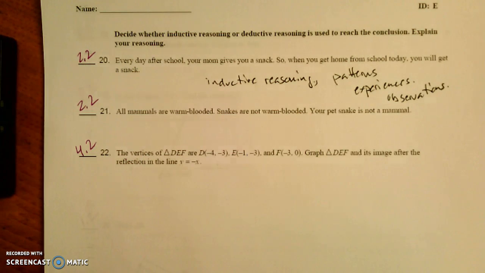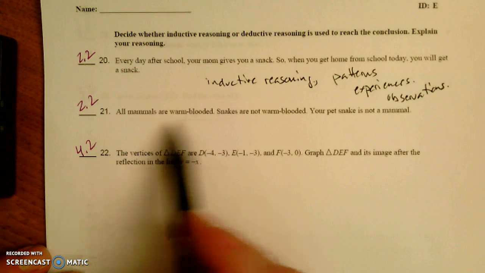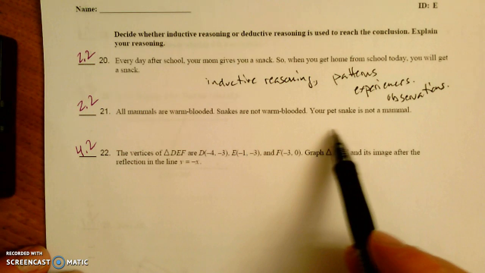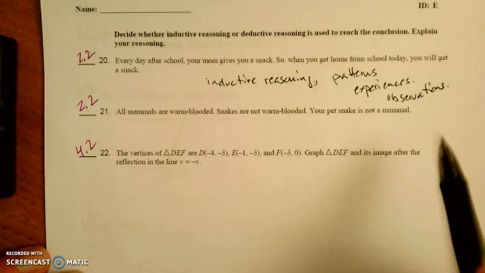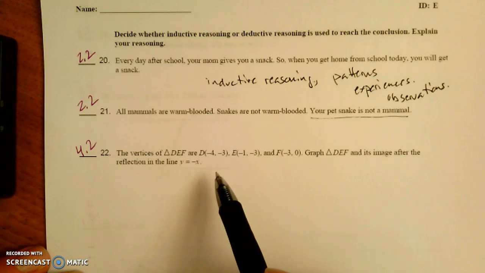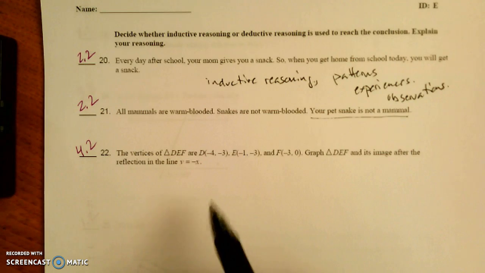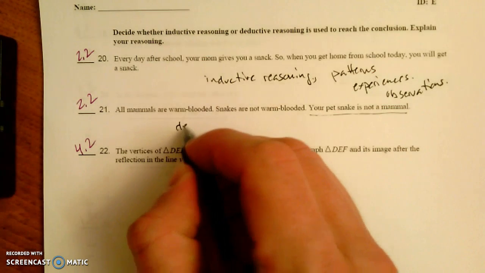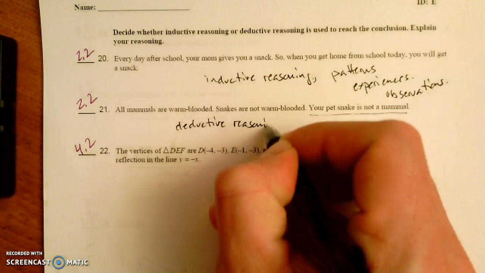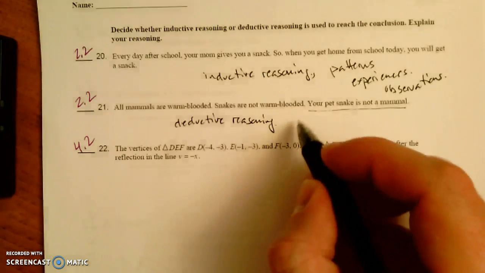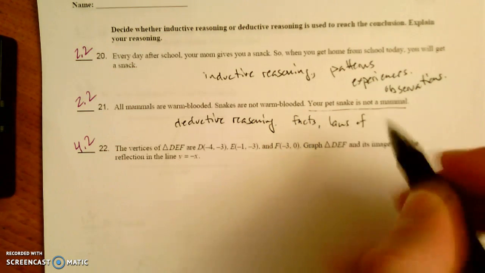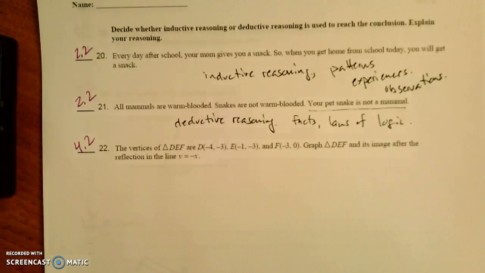Okay. Now, for 21, it says all mammals are warm-blooded. Fact. Snakes are not warm-blooded. Fact. Your pet snake is not a mammal, right? So this is a conclusion that's based on a combination of these two facts, or these two facts put together with the laws of logic. So this is deductive reasoning. And this is going to be based on facts, laws of logic, and so on.